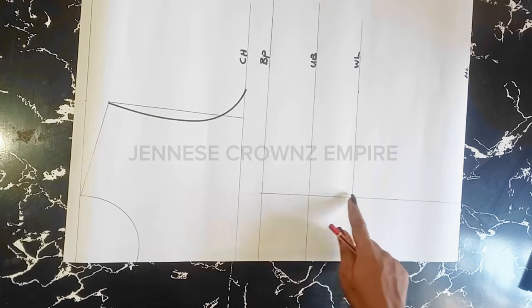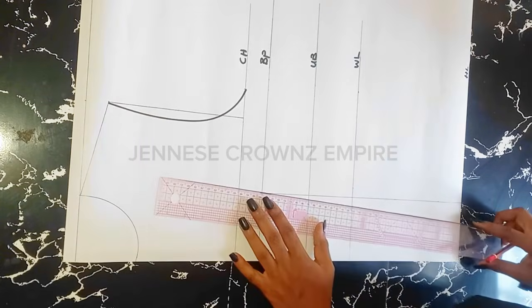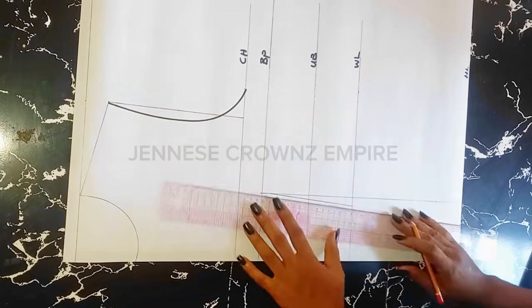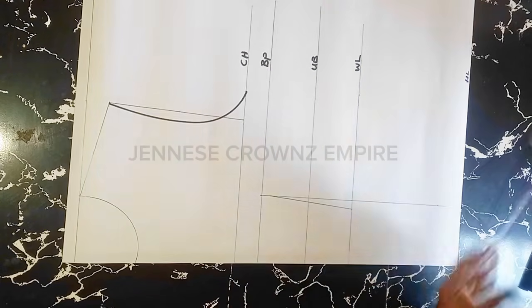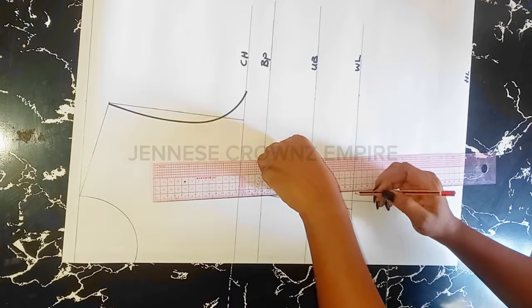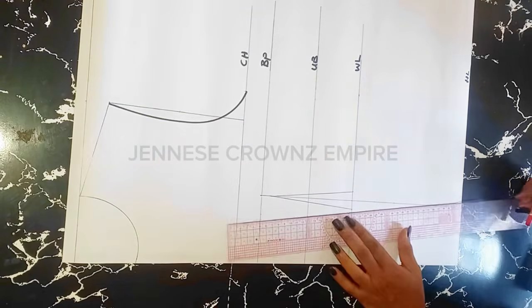Now I'm going to connect to the point I came down from the bust line, and also to the point I came up from the hemline to create my dart. Just do as you see me doing. It's just the basic that we're trying to create here.